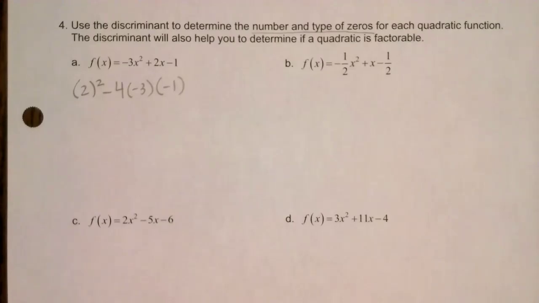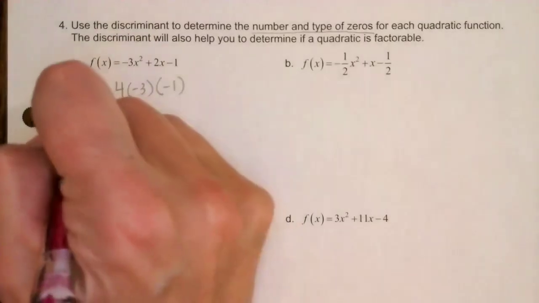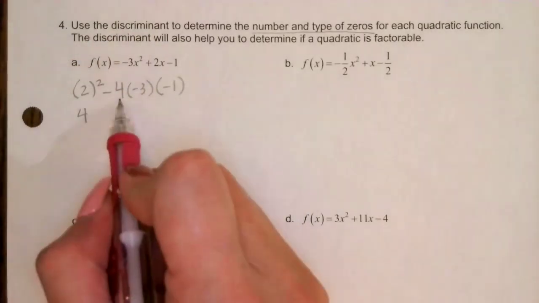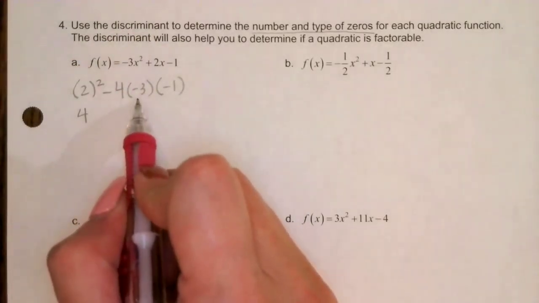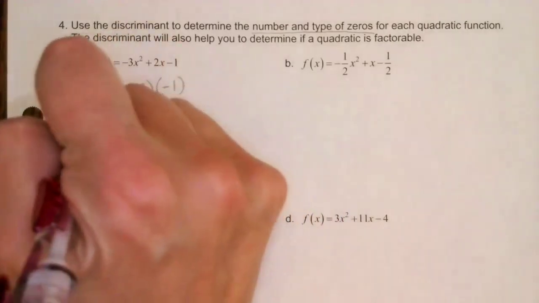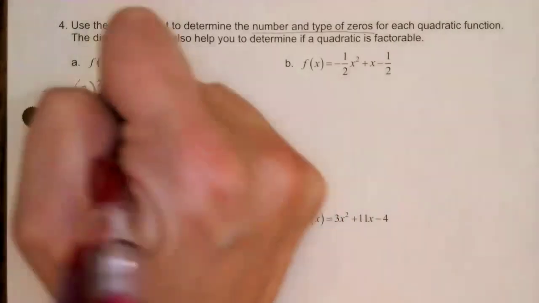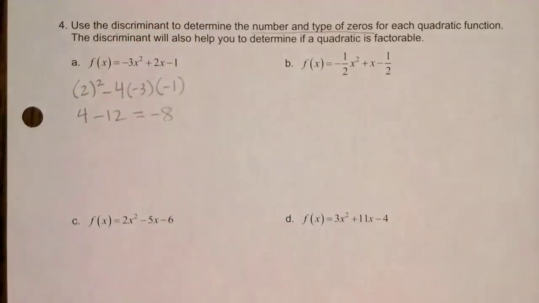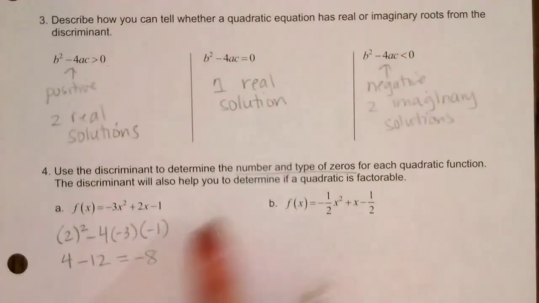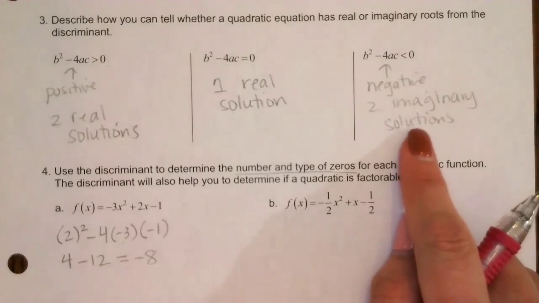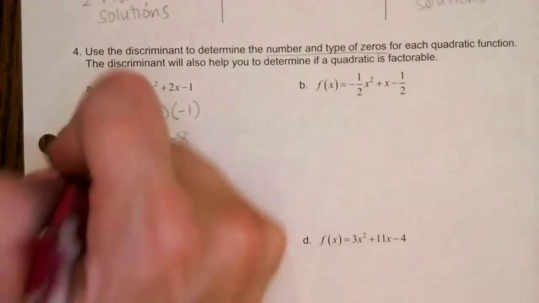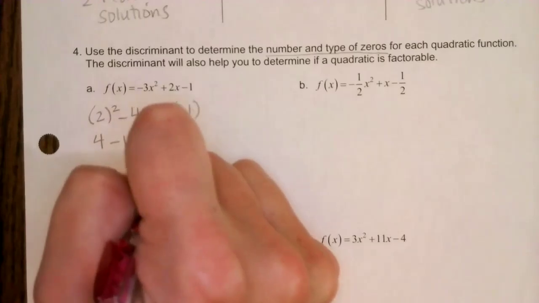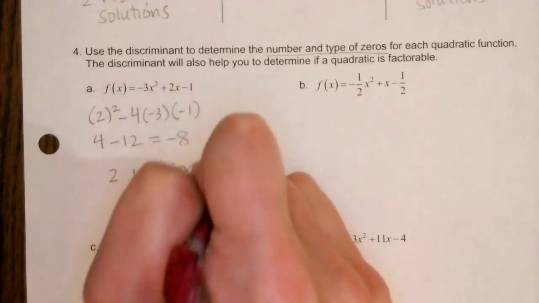That's only if I want the actual solutions. This just wants to know how many. So this is 4, and then negative 4 times negative 3 is a positive 12, times a negative 1 is negative 12. And so that gives me negative 8. We said if it comes out to be negative, it is two imaginary solutions. So my answer here would be two imaginary solutions.